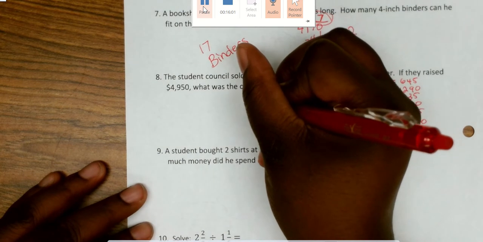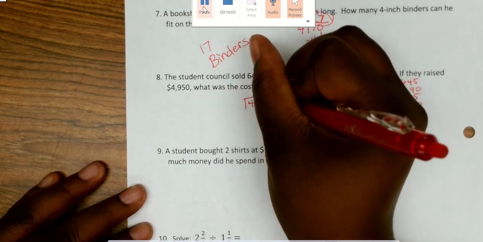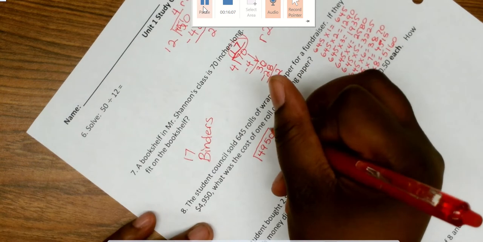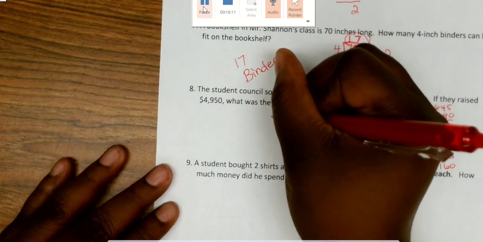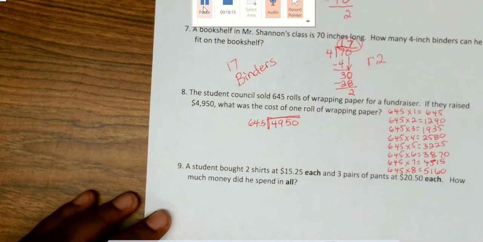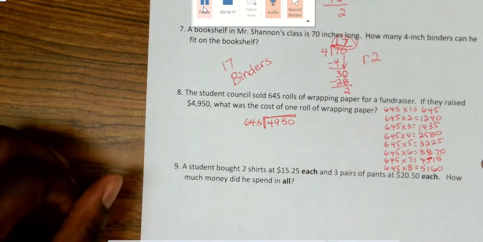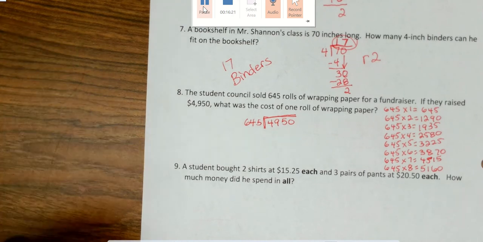So I have $4,950, and I'm writing all crooked, but it's all right. I am going to divide that by 645. And we're trying to get the price. Remember, the price is only 2 decimal places, too. So let's start.